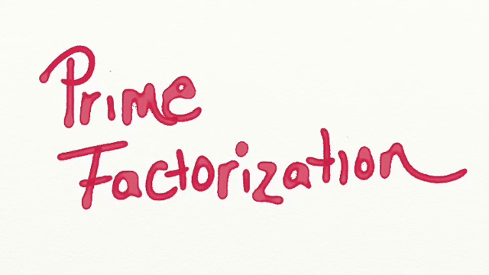Welcome to today's lesson on prime factorization. Today you will be learning how to find the prime factors of a number, and then you will learn how to put them into an equation using exponents.